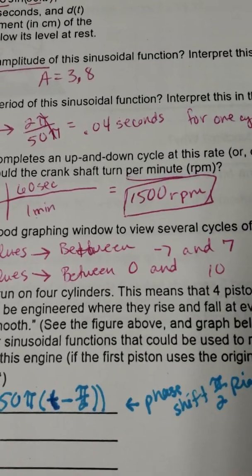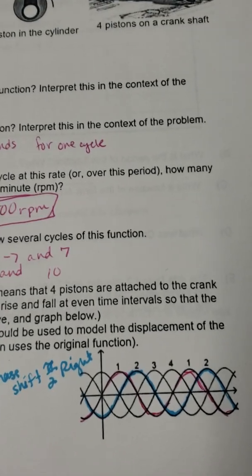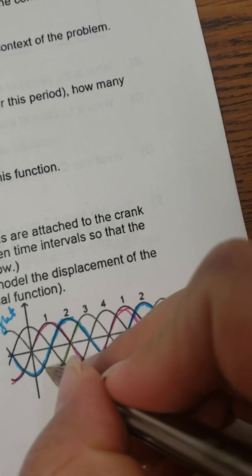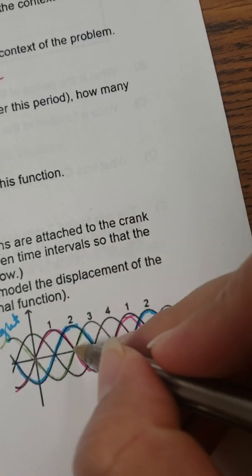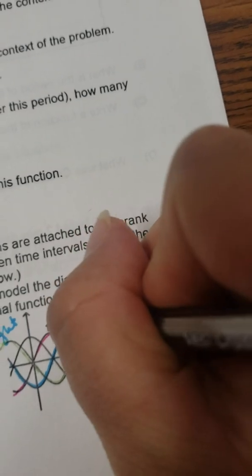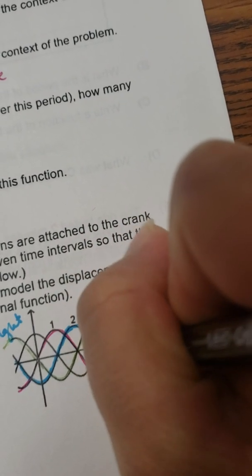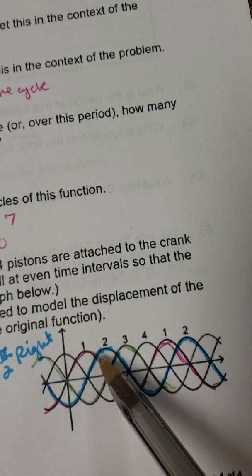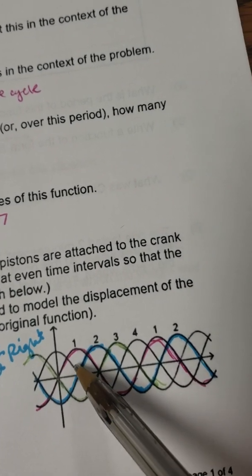Well, the third one, let me grab a different color for that one. We have that it's, let me see, it's right here. Okay, so compared to my original graph, here's the pink one. It kind of looks like it just flipped over. Do you see that?